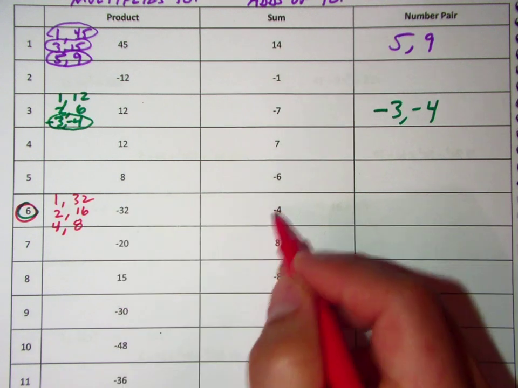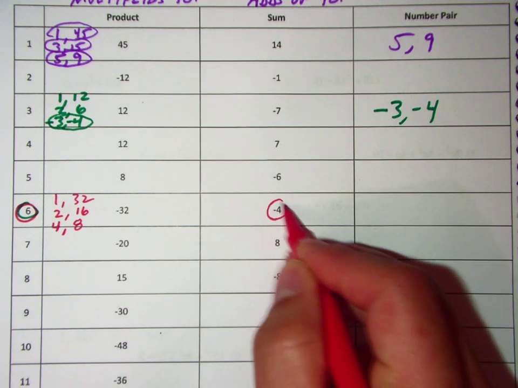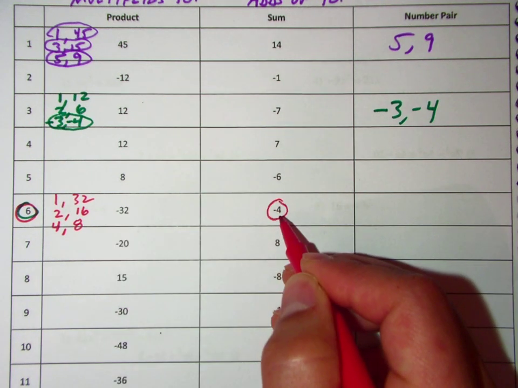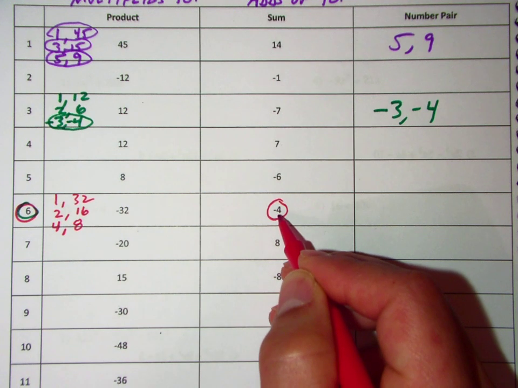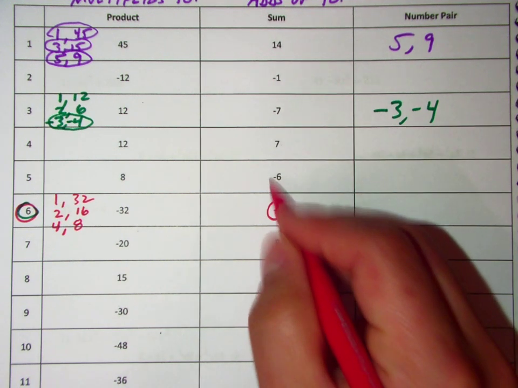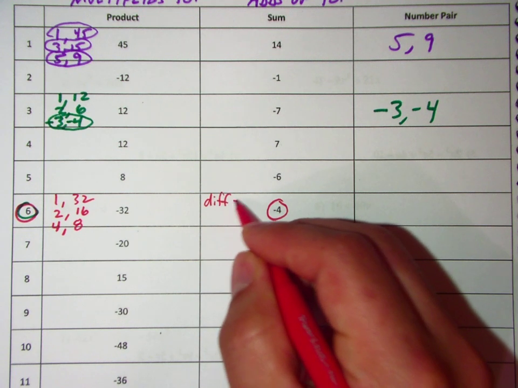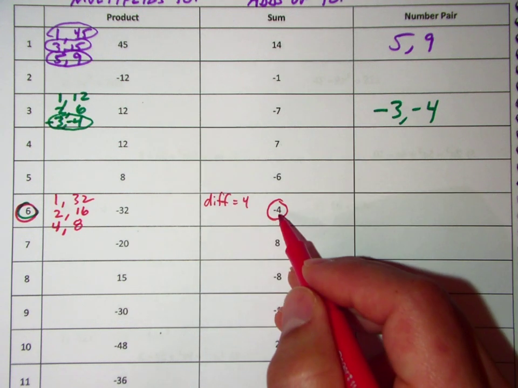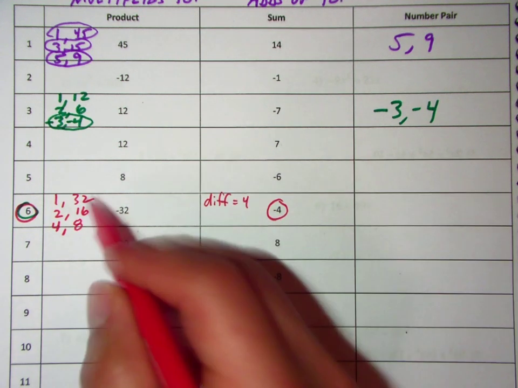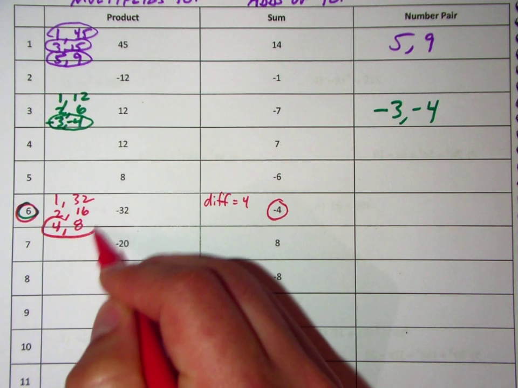Right here, we have to add up to -4. So the way I would interpret this is anytime there's a negative, think difference is 4, okay? Difference is 4, and that's right here.